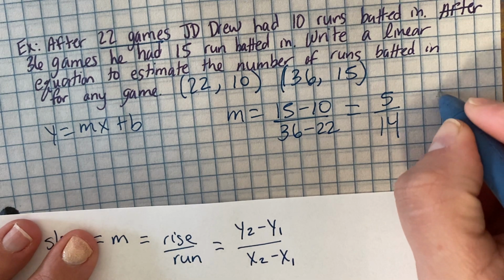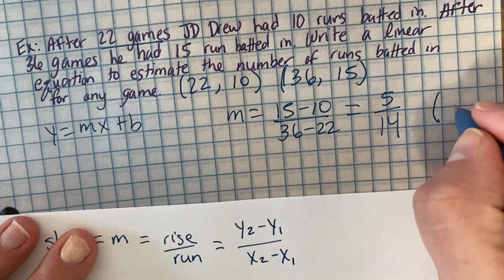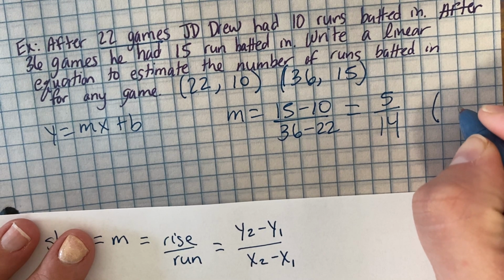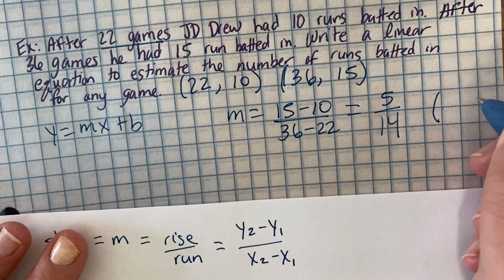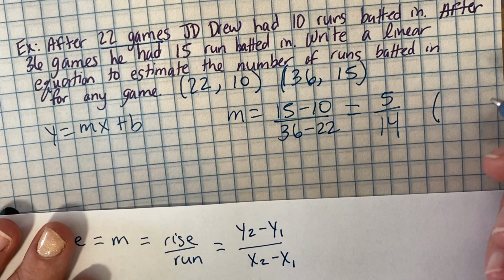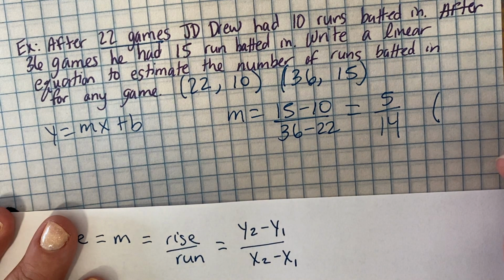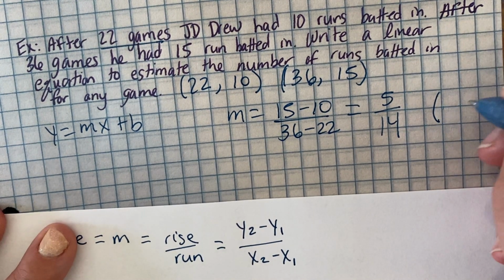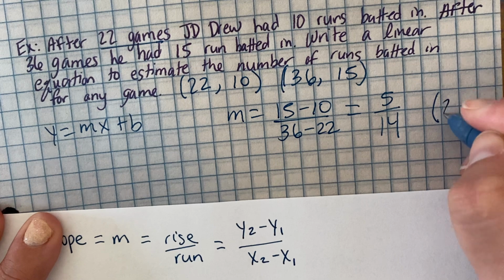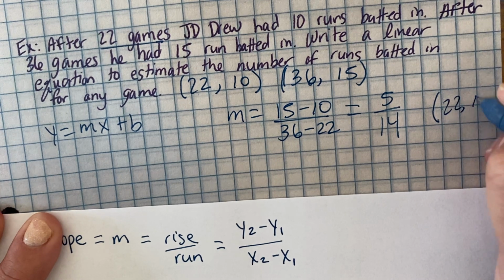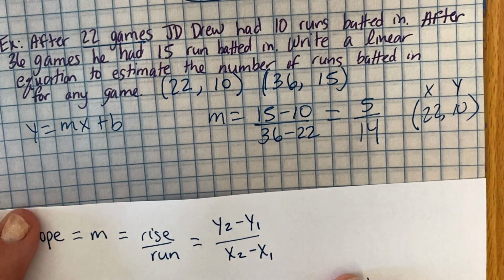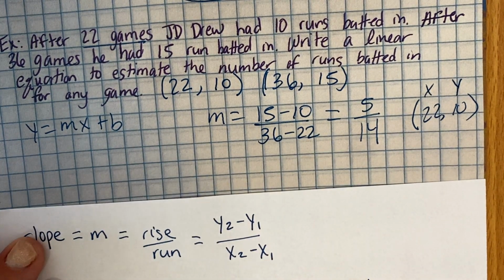And then I'm going to take a point from above to be my x and my y. I was trying to see if any of them would be easier, but it's not going to really matter. So I'll do 22 and 10, and that'll be my x, y. Just pick the first one, and I'm going to plug them in now to my equation here.